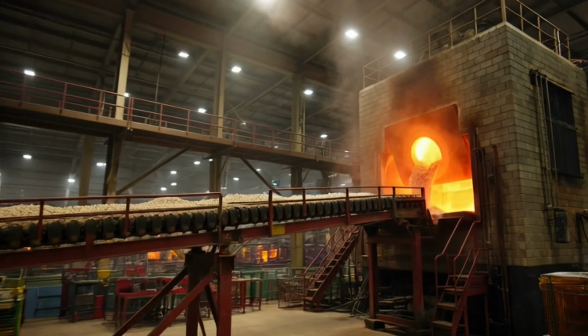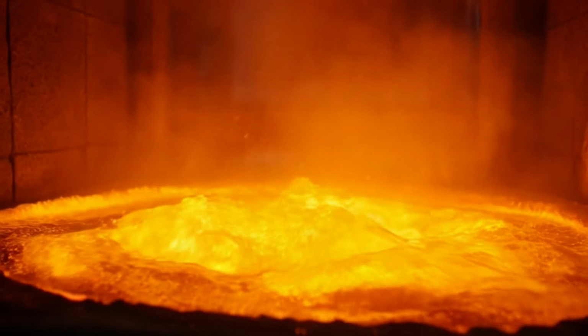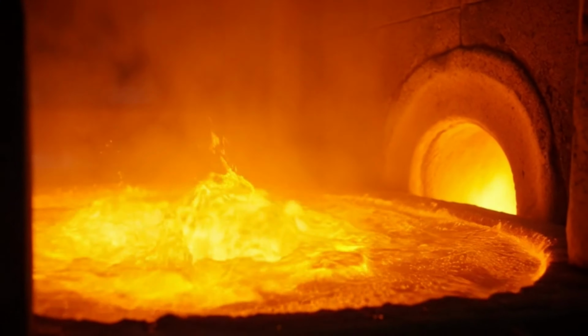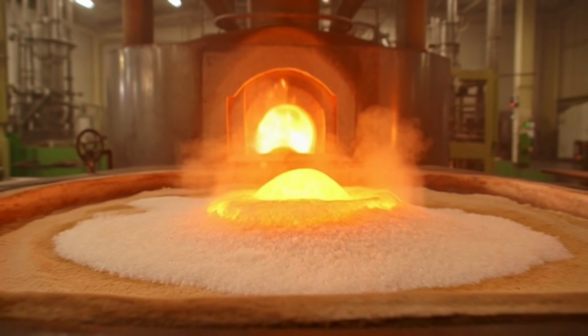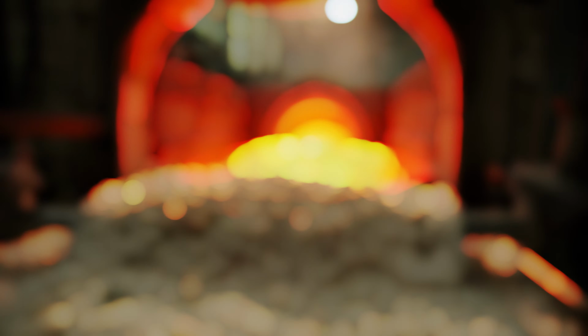The glass batch enters a massive furnace. Inside the furnace, temperatures can reach around 1,700 degrees Celsius. At this high heat, the raw materials begin to melt.